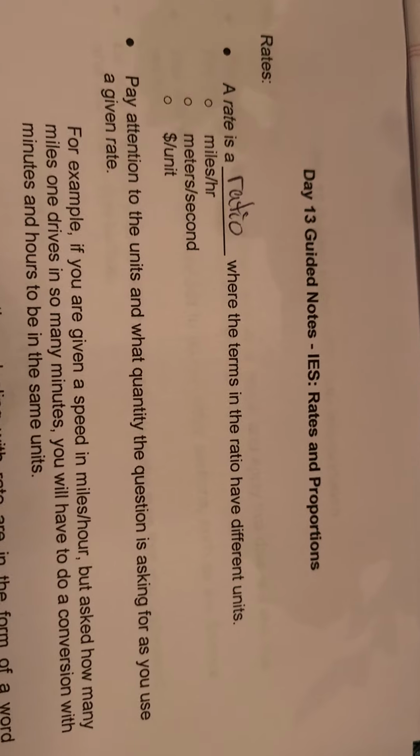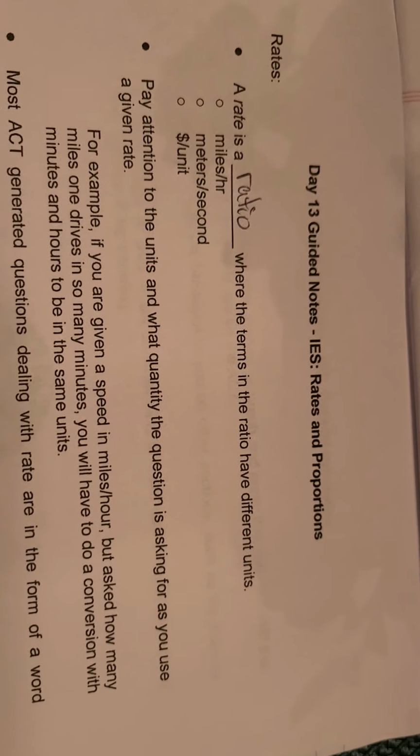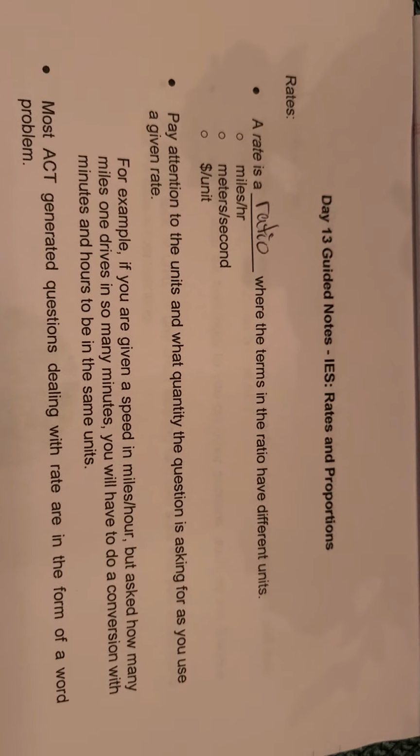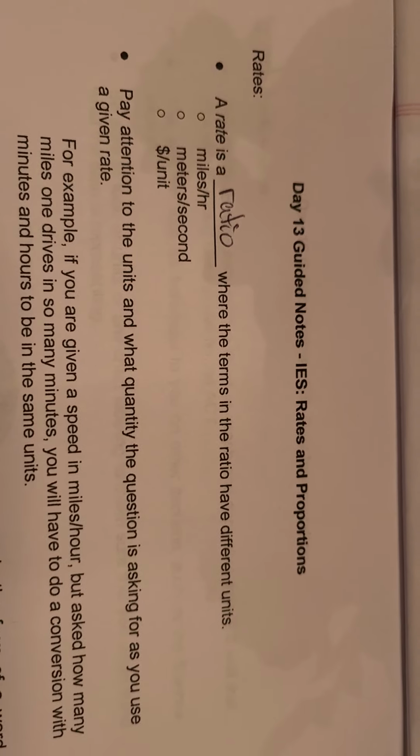All right, again, skipping around a little bit, we're going to go to day 13 here. I'm skipping day 12 because it's about data interpretation, and there's a whole unit about data and statistics. So we'll do that next, and we'll include that data interpretation in there. So this one is rates and proportions.